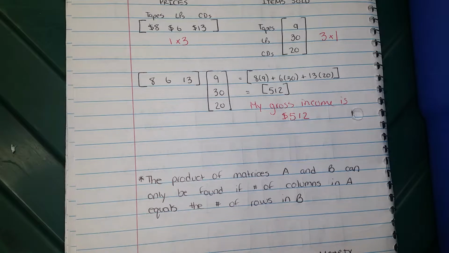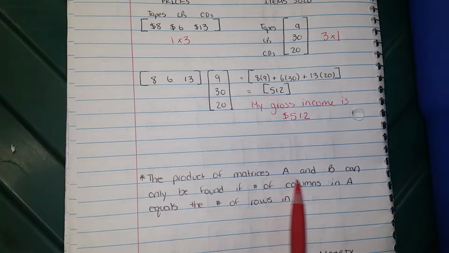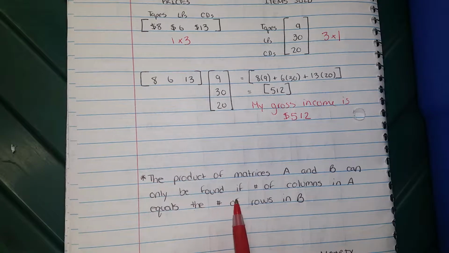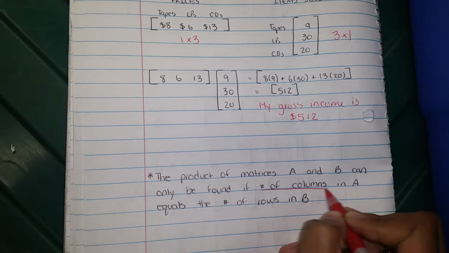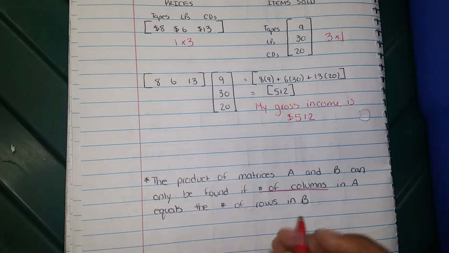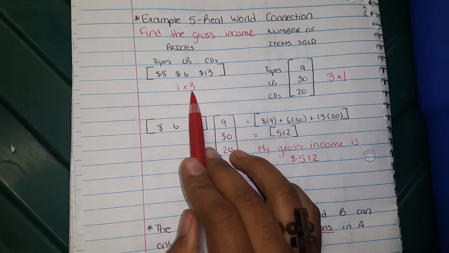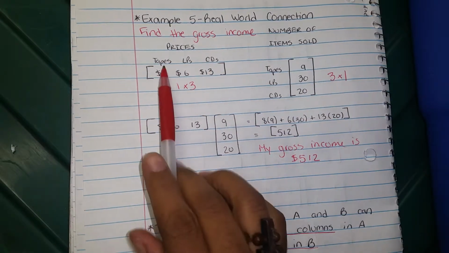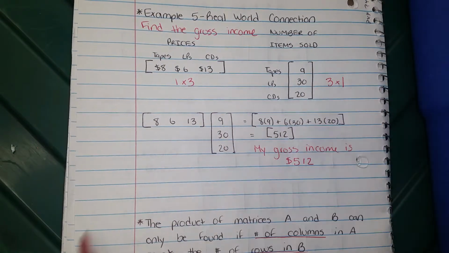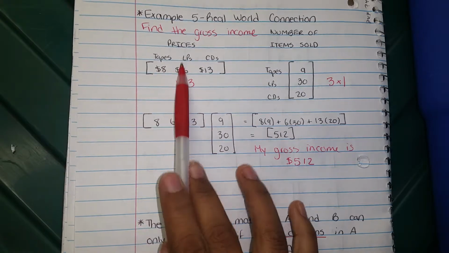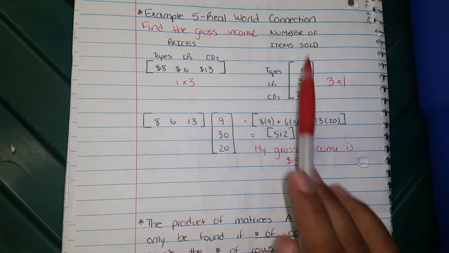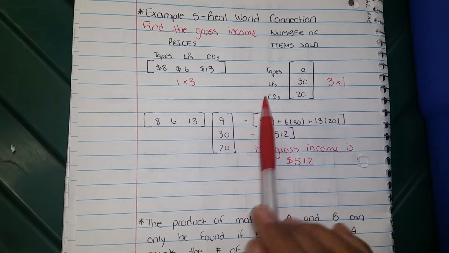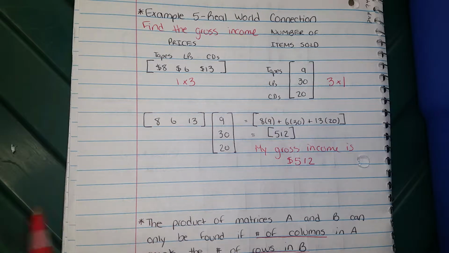Well, there's something really interesting here, which is that the product of matrices A and B, so any two matrices, can only be found if the number of columns in matrix A equals the number of rows in matrix B. Well, let's see. The number of columns is represented by the second number, 3, matches the number of rows here, 3. Notice it has to match. They are not equivalent, they correspond. The number of columns here represent the tapes, LPs, and CDs, and that's exactly what the number of rows here represents. So they have to match in order for me to be able to multiply them. The number of columns match the number of rows.